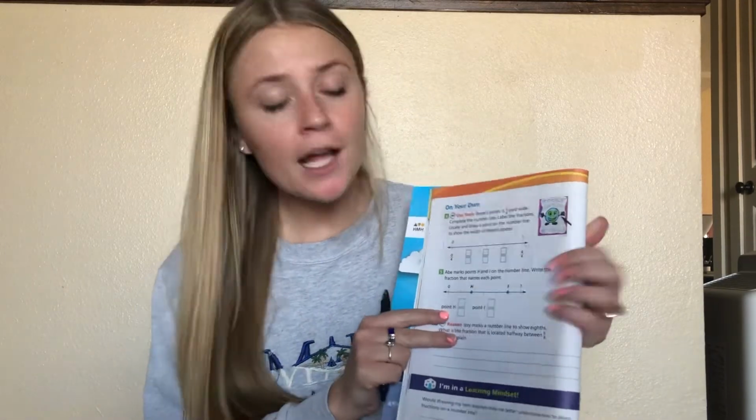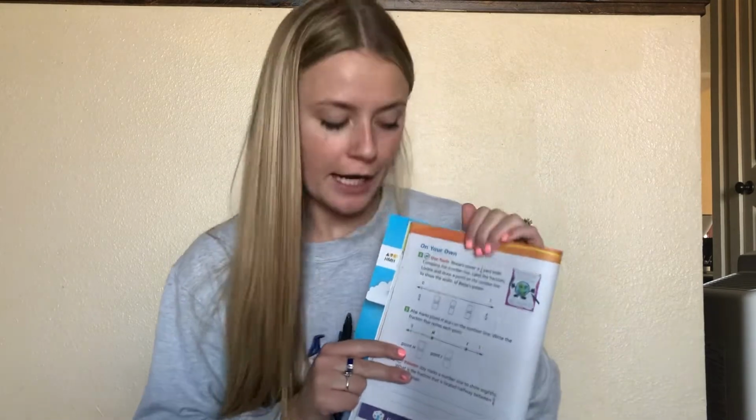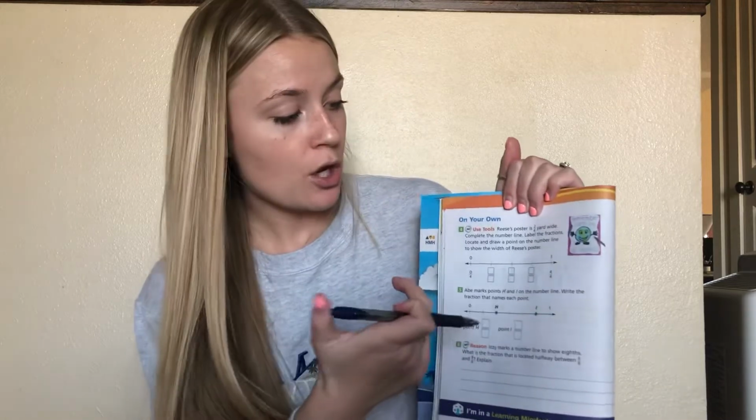Okay, number 4. Reese's poster is 2/4 of a yard wide. Okay, I'm gonna pause really quick. When we are reading a sentence or describing fractions, the way we say it really matters. So when I read this sentence, Reese's poster is 2/4, I said of a yard.